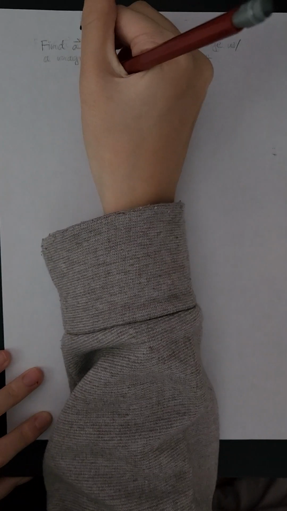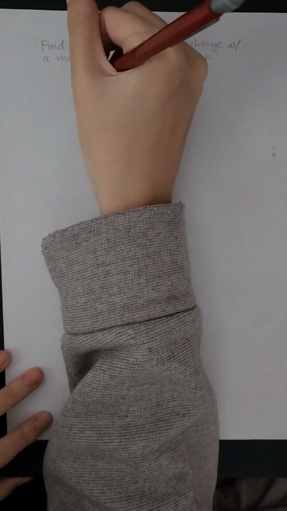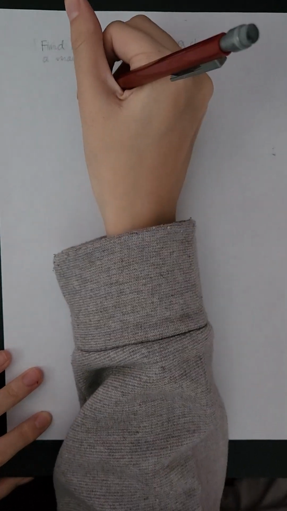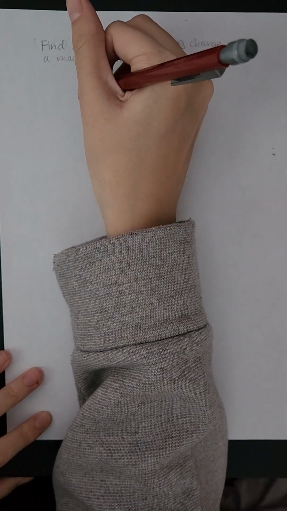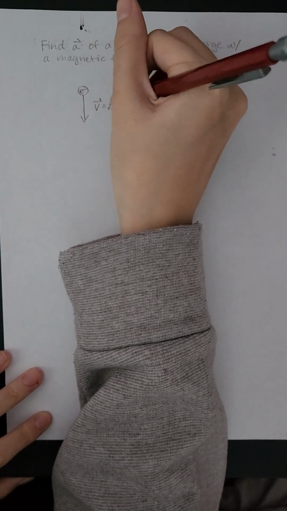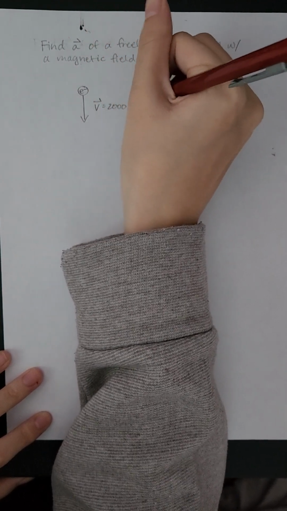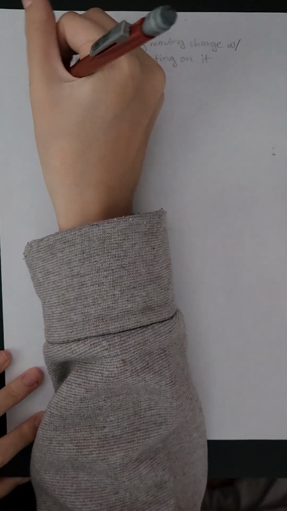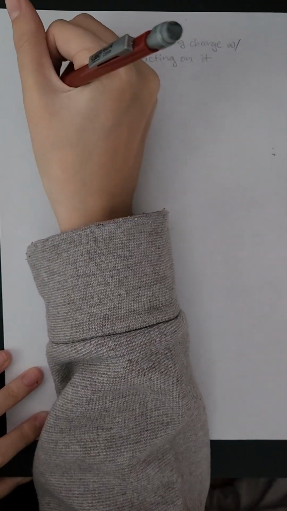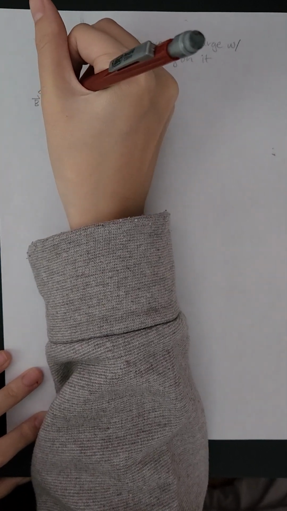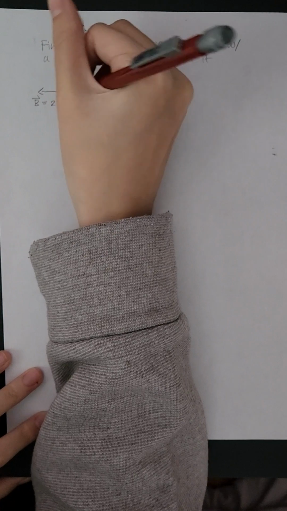So we are given an electron that is moving down with a velocity of 2,000 meters per second and a magnetic field pointing left, which has a value of 2 Teslas.